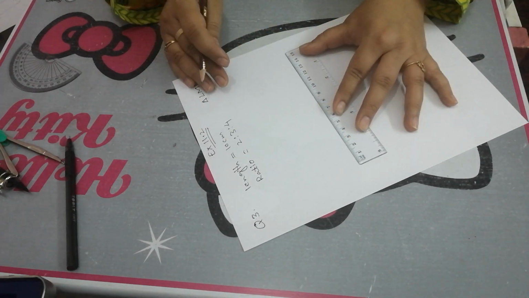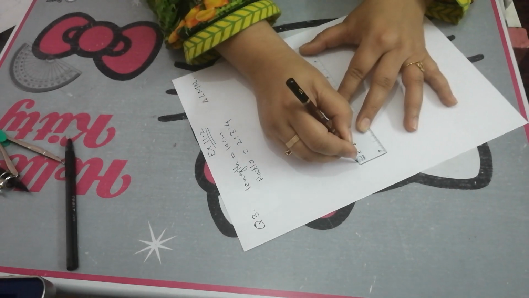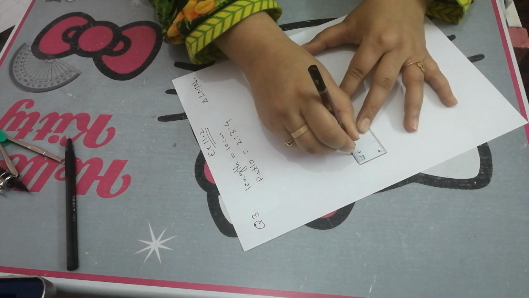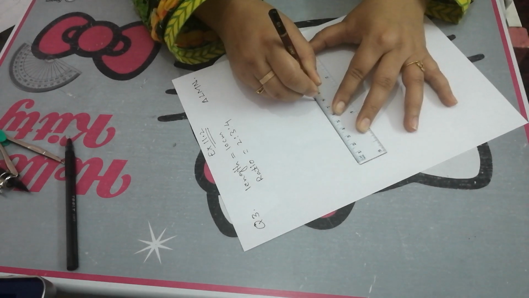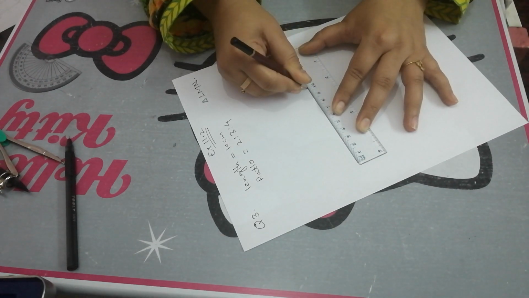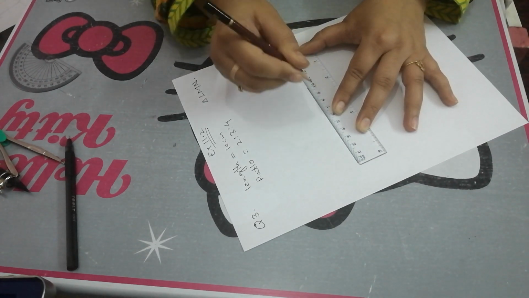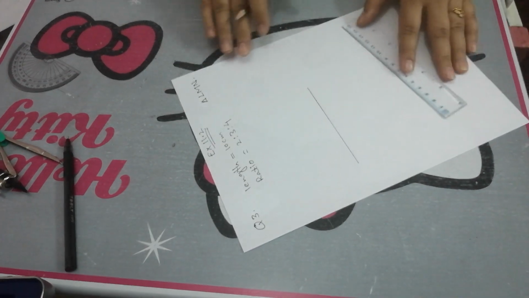At the middle of your notebook you draw it, then you can easily get the drawing. Look, from 0 to 10 centimeter we have to draw the line.